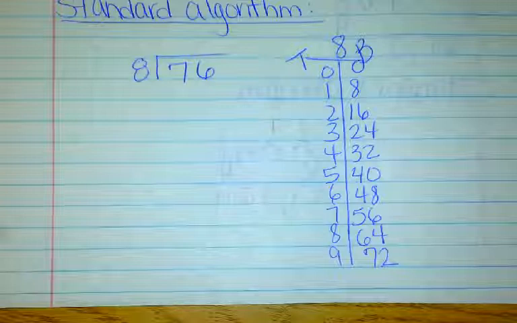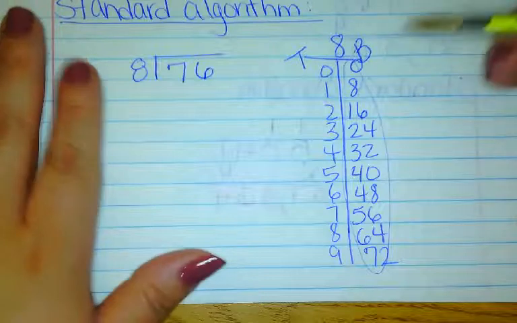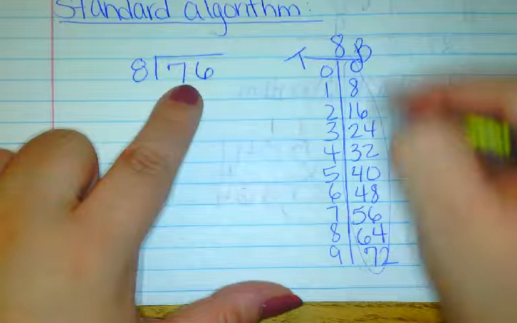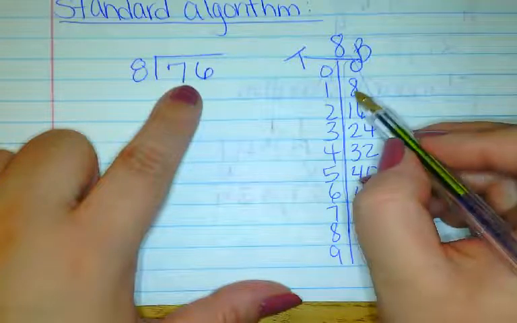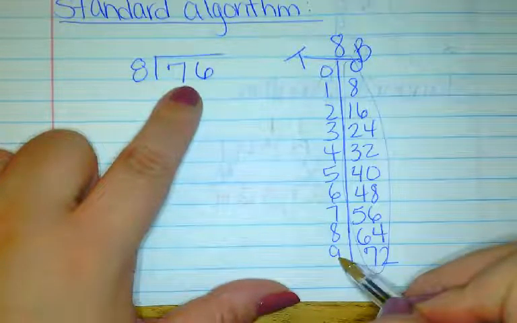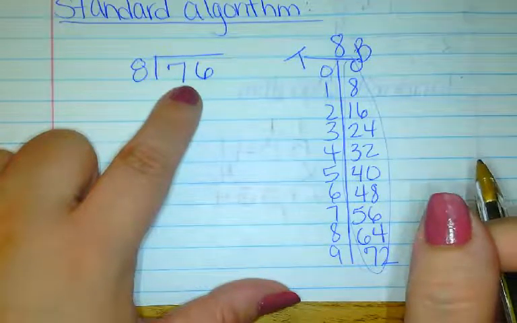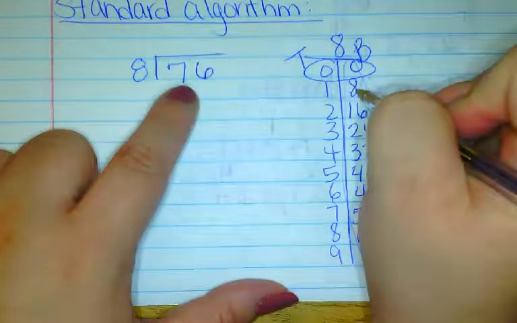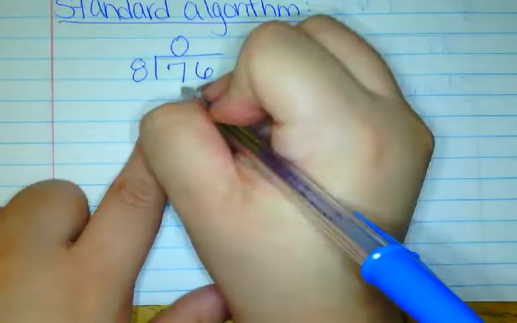Okay, now we look, and you're going to be focusing on these bottom ones. How many 8s go into 7? You're looking for 7 or less on the bottom. It's 0, because 8 is larger than 7. So it's 0 here, 0 here.